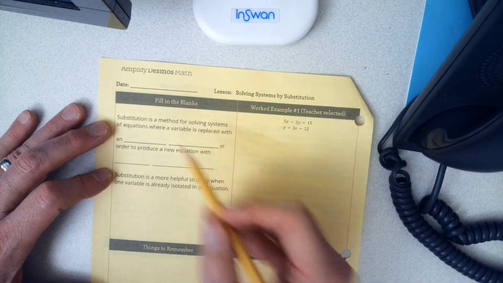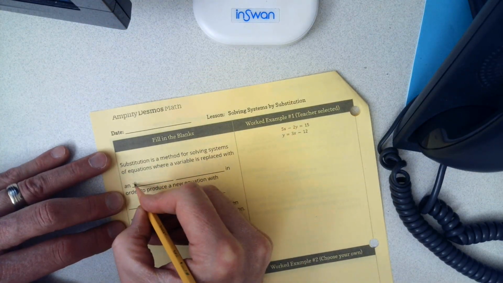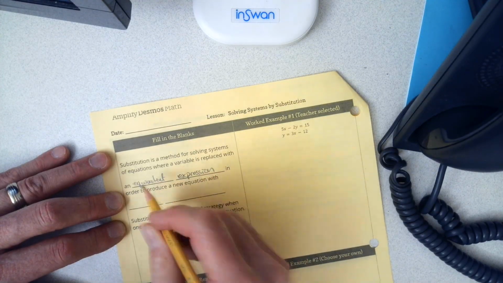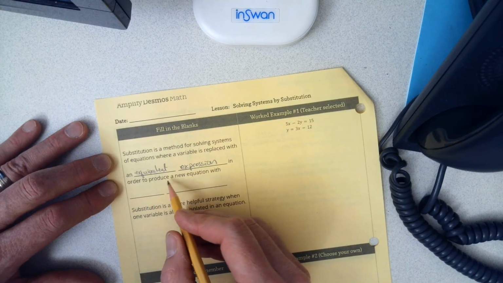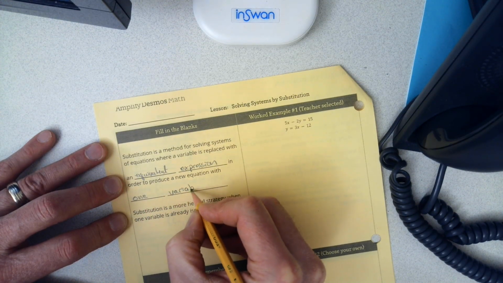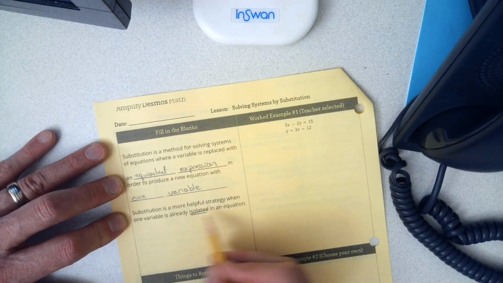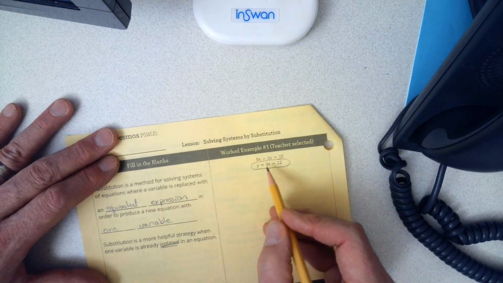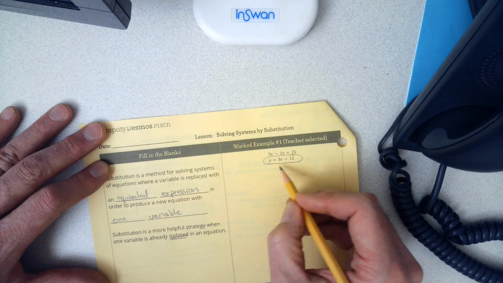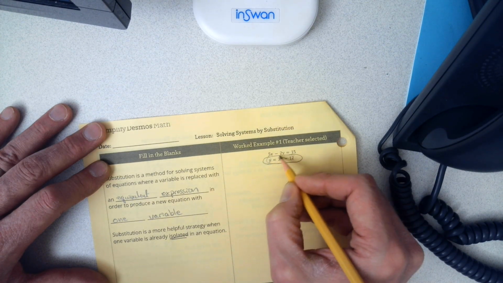Solving systems by substitution tells us substitution is a method for solving systems of equations where a variable is replaced with an equivalent expression. It means we had an equal sign somewhere that said we can make that switch in order to produce a new equation with one variable. Substitution is a more helpful strategy when one variable is already isolated in an equation. That means when it says x equals or y equals, like in this one right here. So this one says y is equal to 3x minus 12, which means y and 3x minus 12 are equivalent expressions. This says the y and the 3x minus 12 are the same.